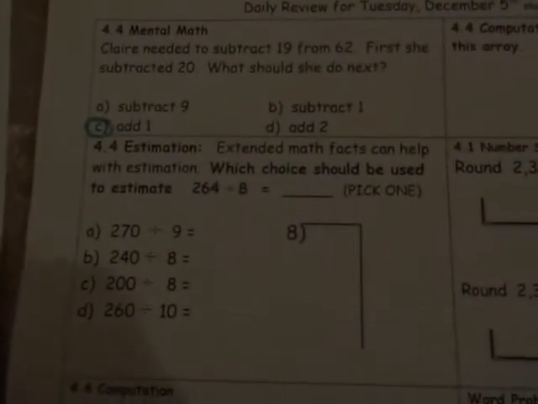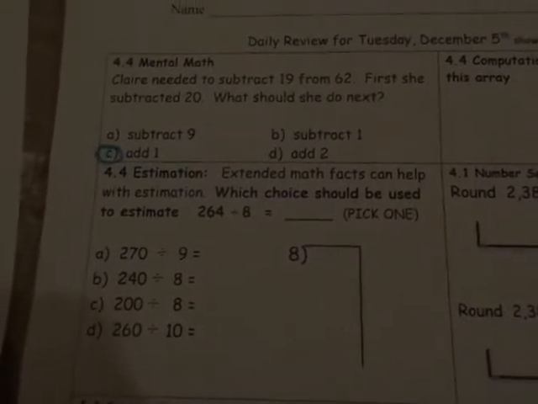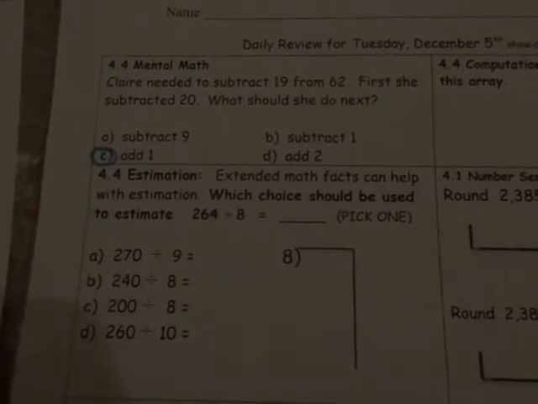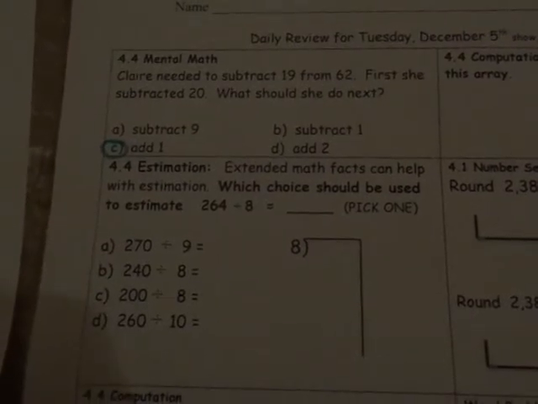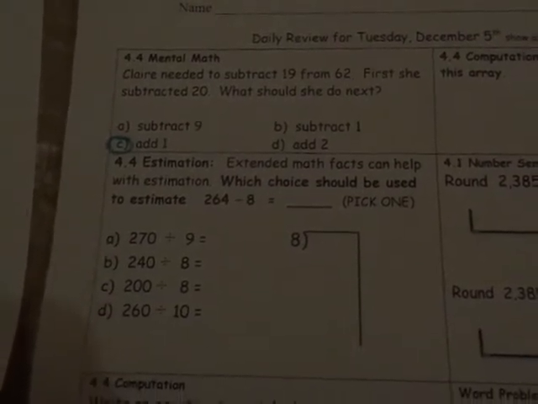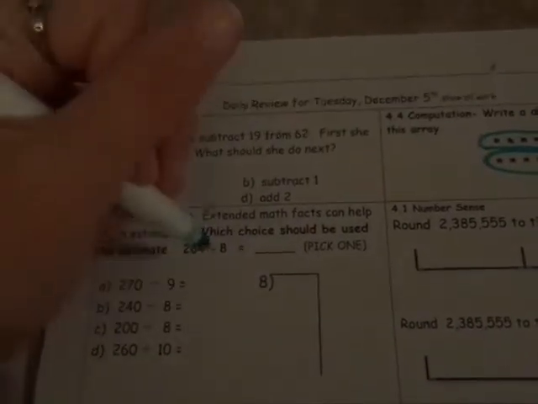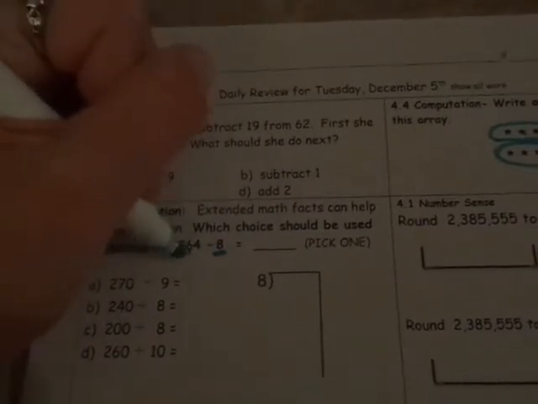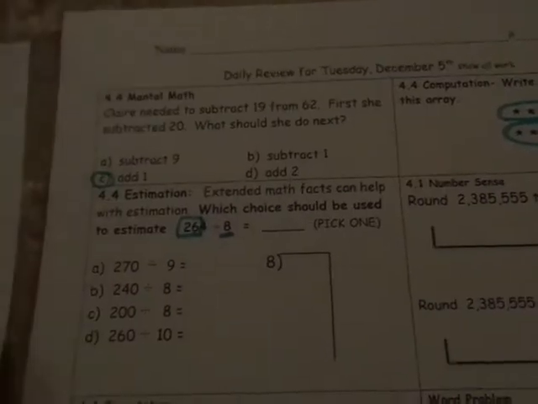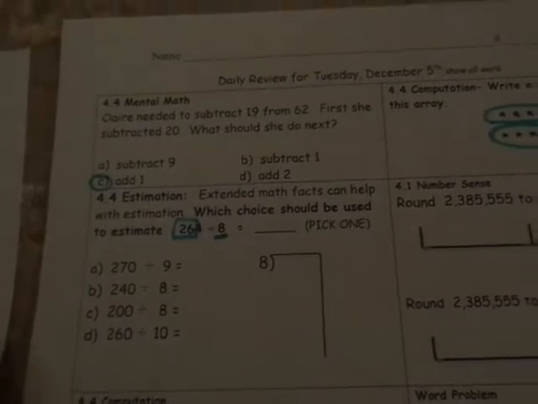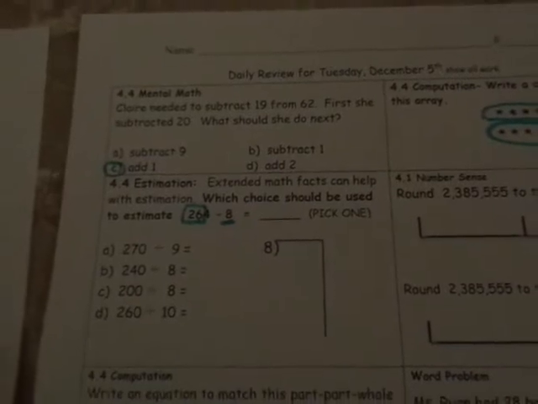Next question is a division statement with estimation as well. It says, extended math facts can help with estimation. Which choice should be used to estimate 264 divided by 8? So this is pretty much asking for compatible numbers. When we use compatible numbers, we have to figure out what times 8 is really close to 26 without going over. So we have to think of our multiplication chart or our multiples of 8.